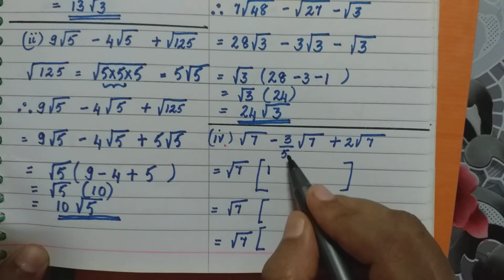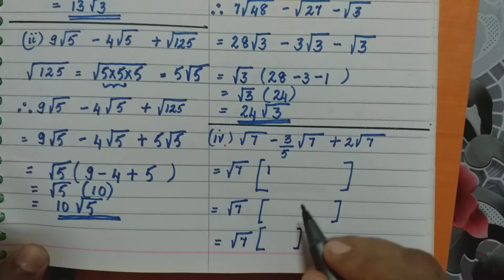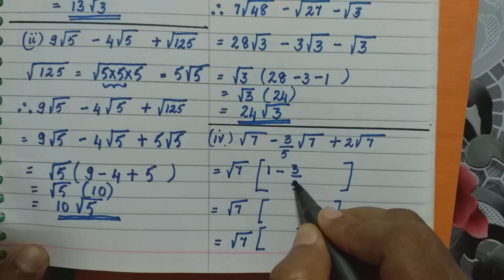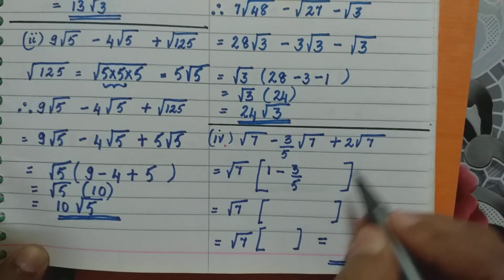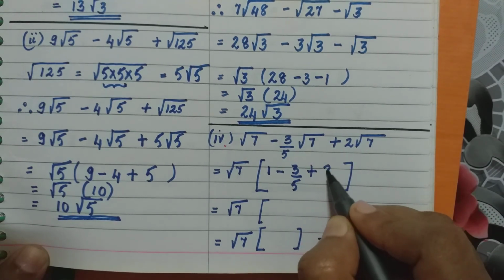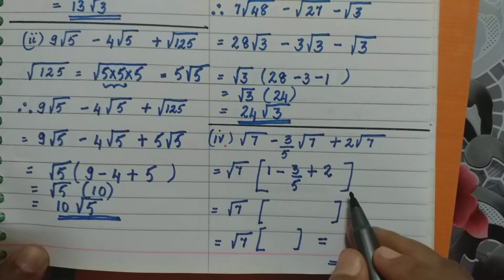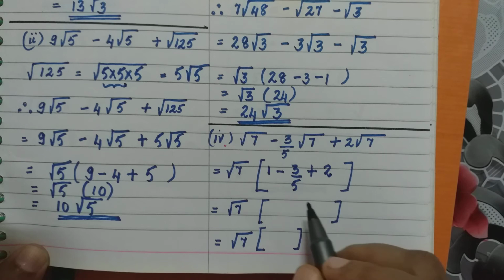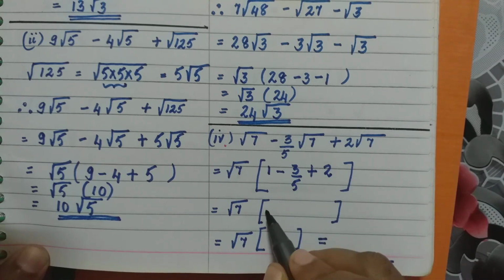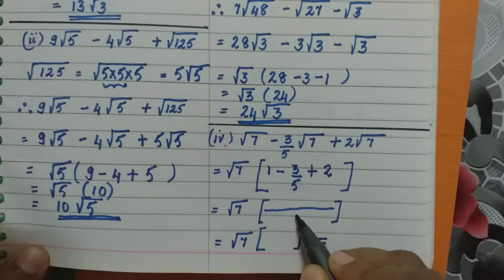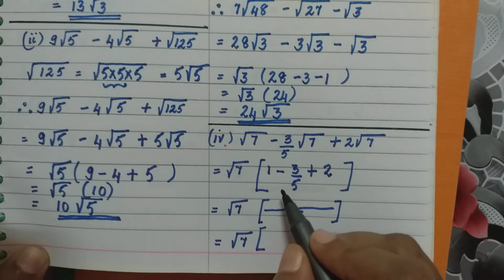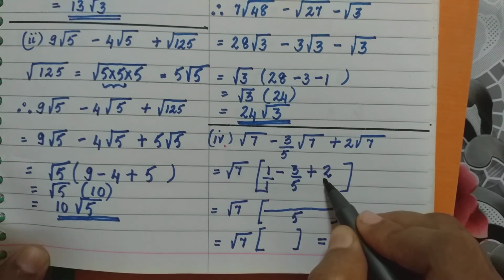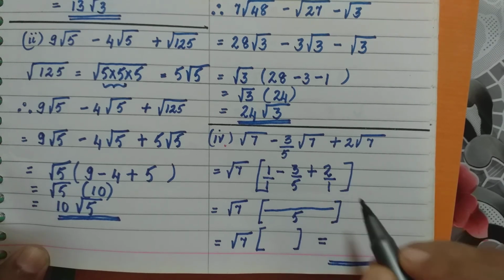Then I have here minus 3 upon 5 root 7. So I write here minus 3 upon 5. Here I have plus 2 root 7. So I write plus 2. Now I have to take the LCM, means same denominator for all. So how do I do that? I'll write common denominator as 5. Now, one denominator is 1 itself, 2 denominator is 1 only.